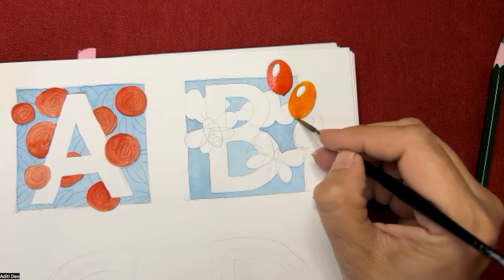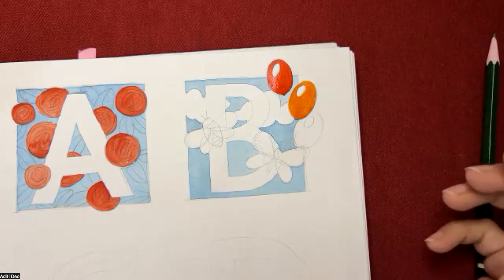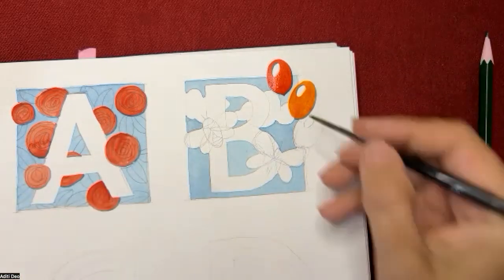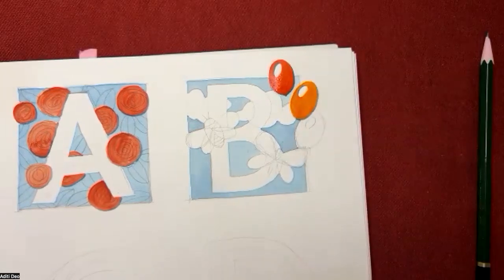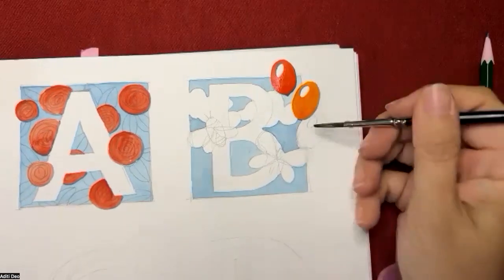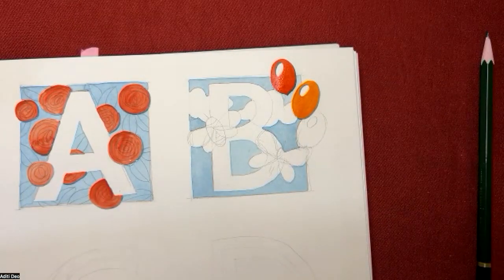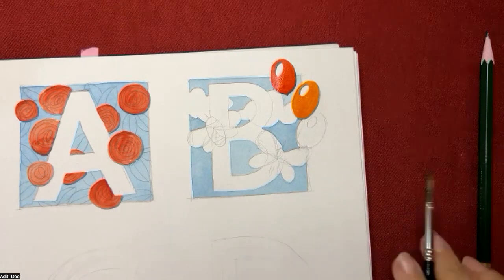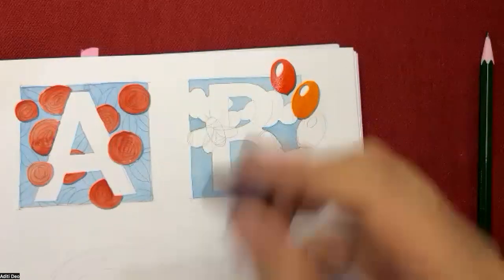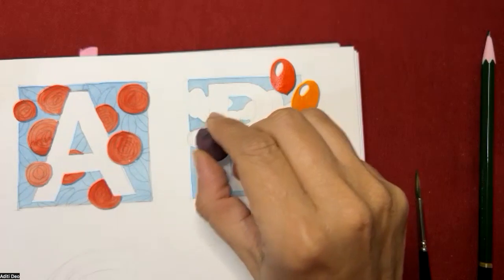See, the highlight will make it look like it's a big floating balloon. Now the last balloon is touching the second balloon. So I'm going to wait till the second balloon dries completely and then I'm going to paint that. In the meantime, I'm going to go to this side where I have B.